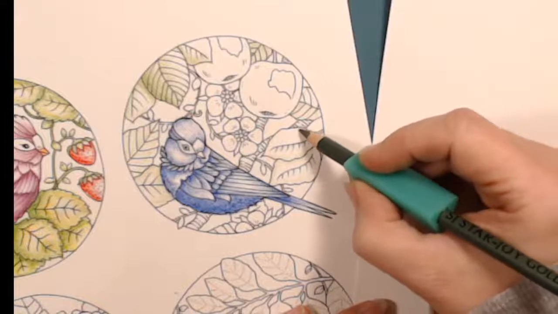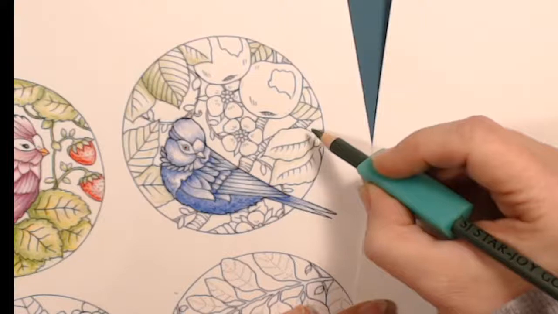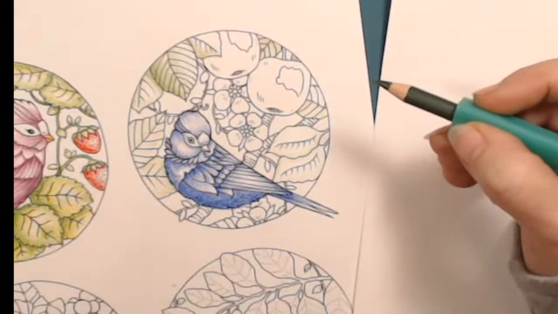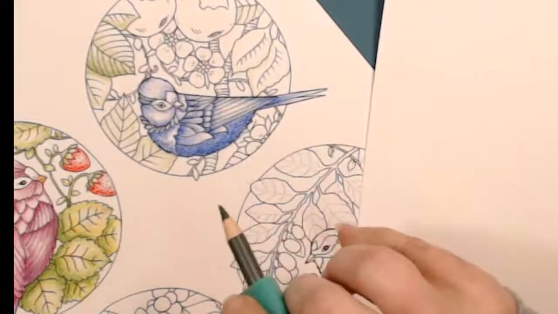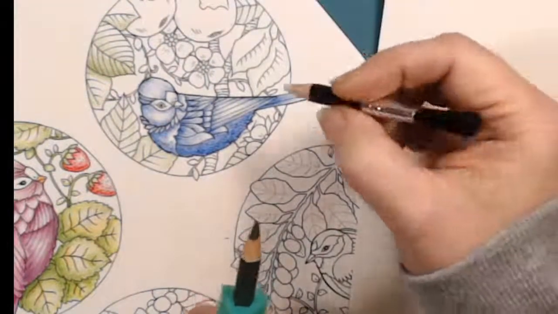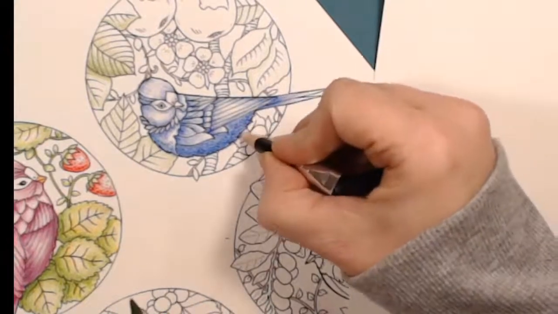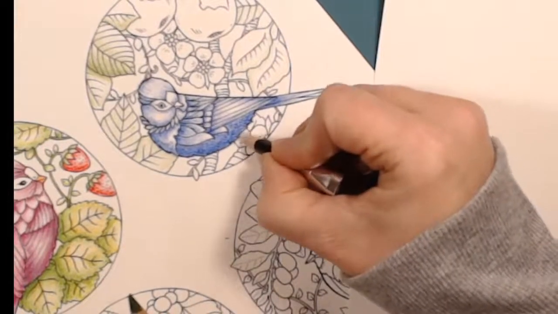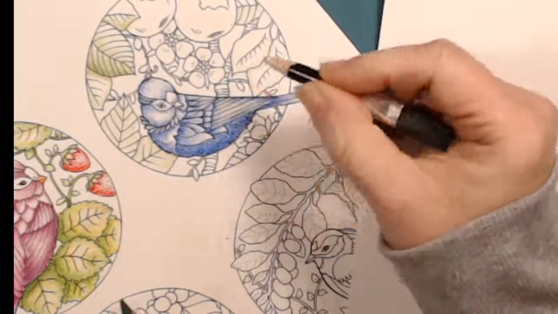This looks like two closed eyes. That's gonna creep me out the whole time. It's gonna creep you out too. Hey, nobody's watching. That's okay. I need to not worry about that.